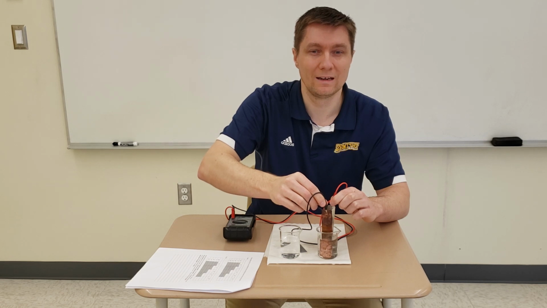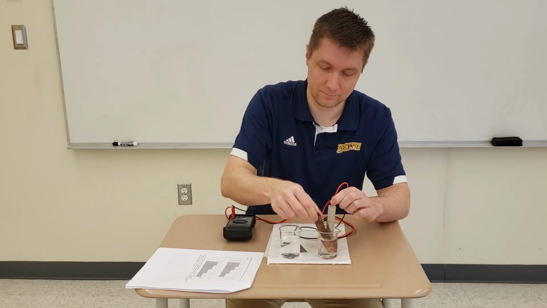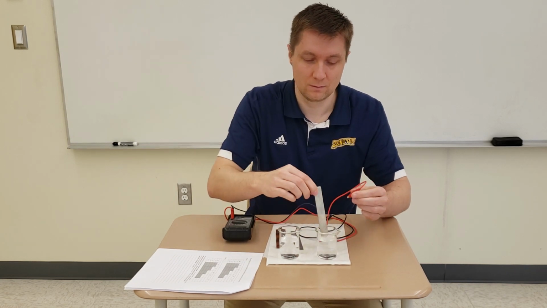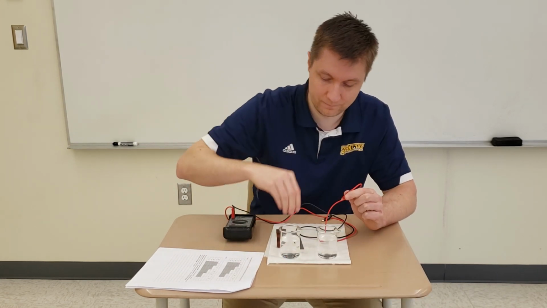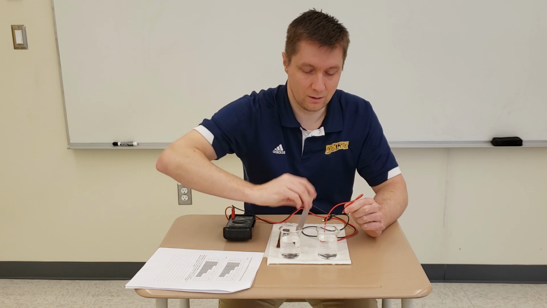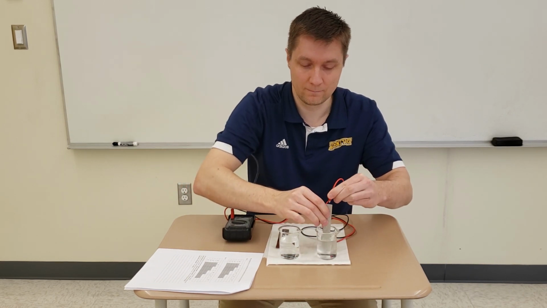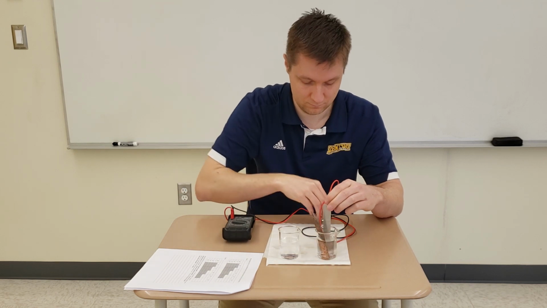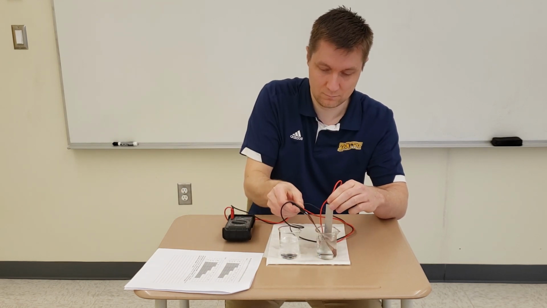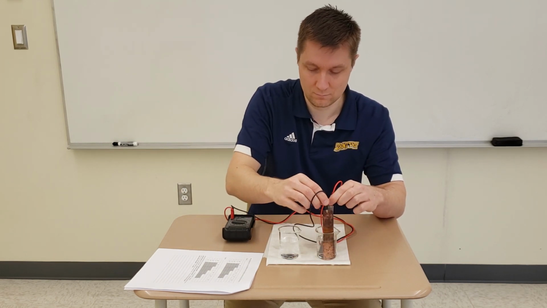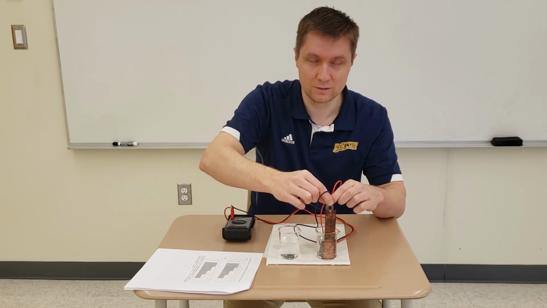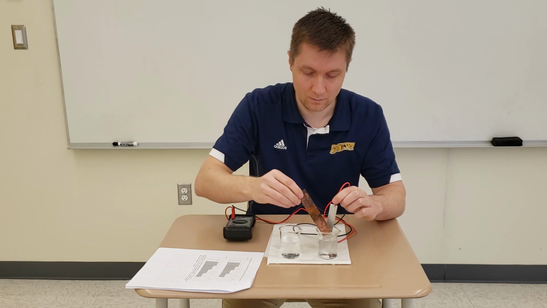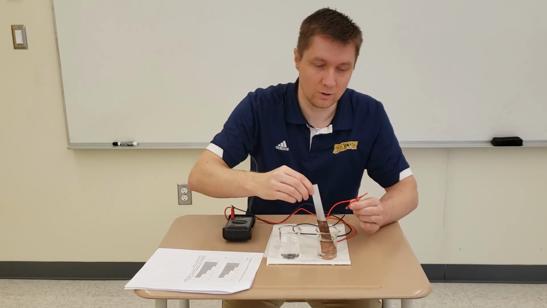This is 199. So I'm now done with the tin electrode. I'm going to do now aluminum with copper. This is 512. I'm done with the aluminum here.